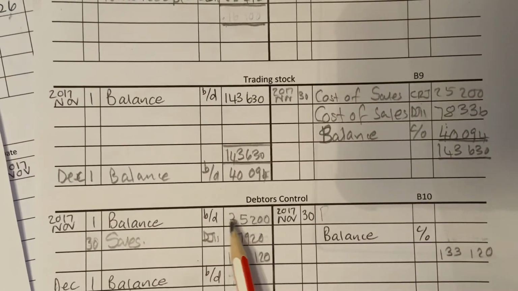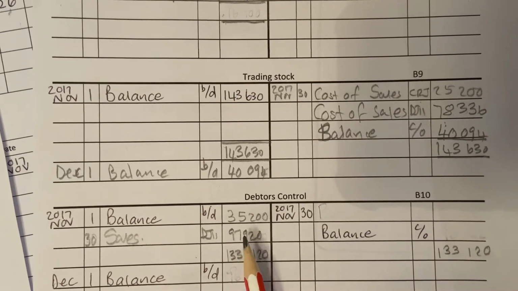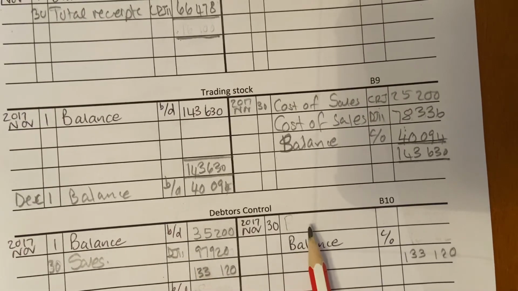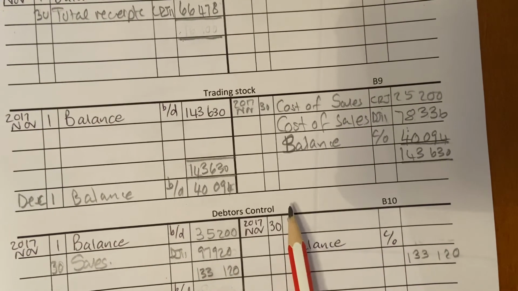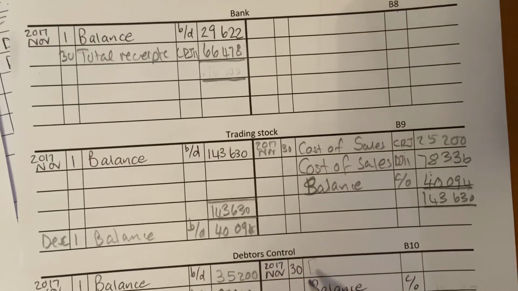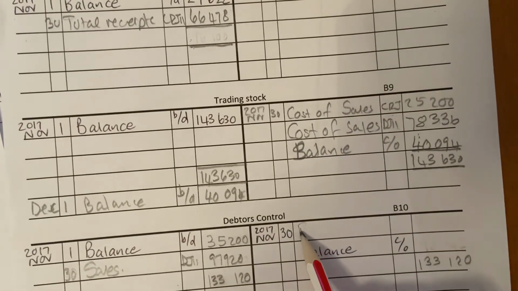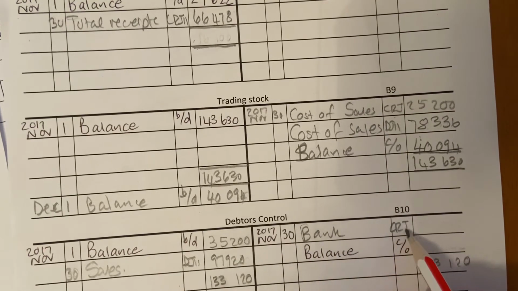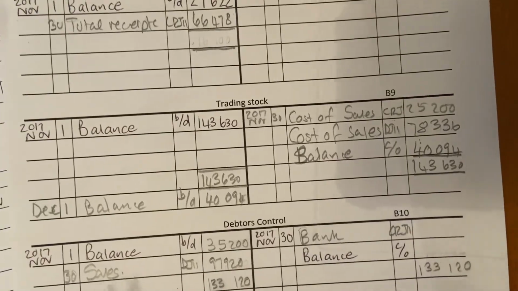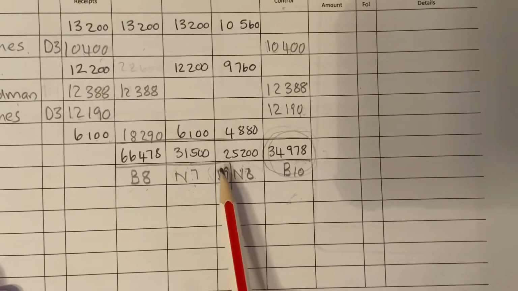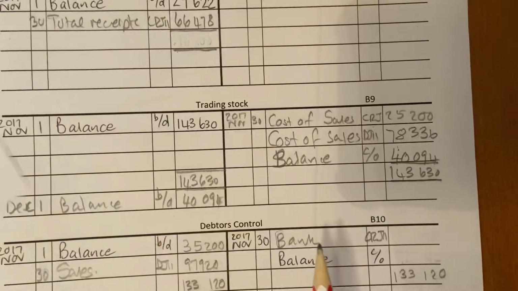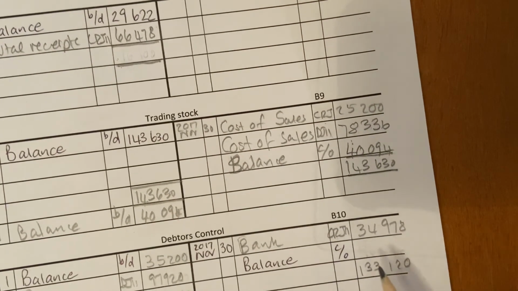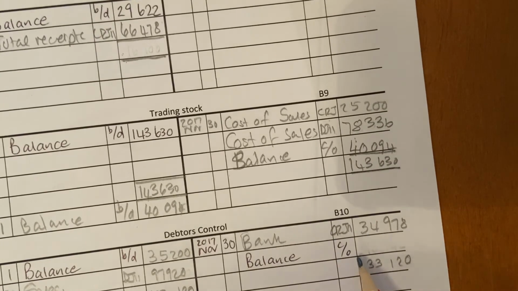Okay, so we had a balance. We had more sales, credit sales to the debtor, and now the debtor pays. So do you agree that we now credit his account? Debtors control is an asset. It's credited. And what are we going to write here? Bank, because bank is the contra account, and this comes from the CRJ 11. And what is the total of my debtors control column? 34,978. Right, you calculate your new balance, and I'm going to do this for you.